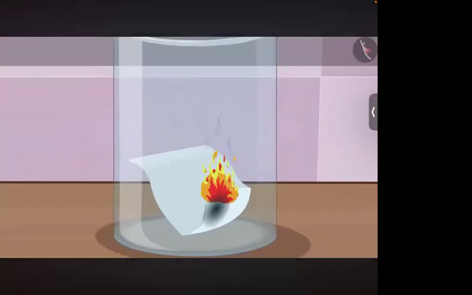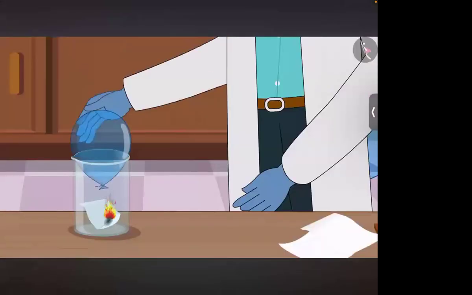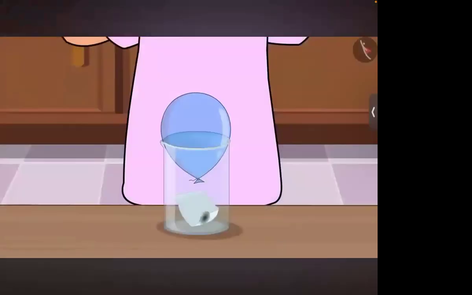Wind always flows from an area of high pressure to low pressure. So when the paper got burned, there was low air pressure in the glass and high pressure around the balloon. That is why the balloon got pulled inside the glass.